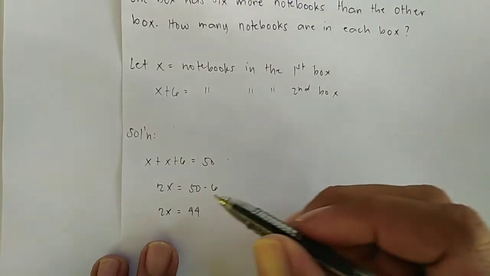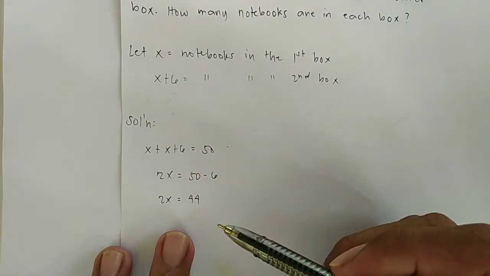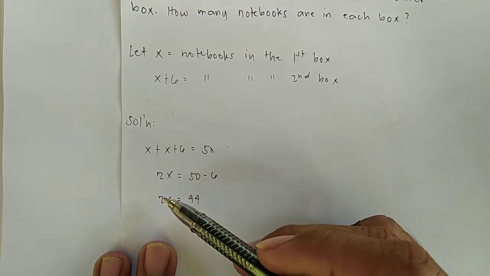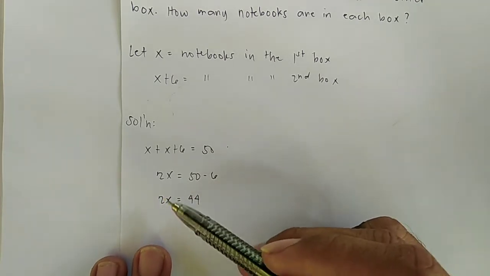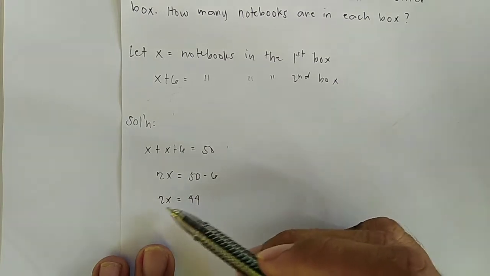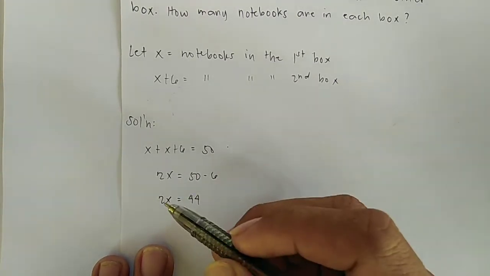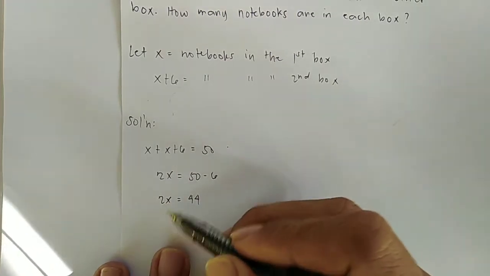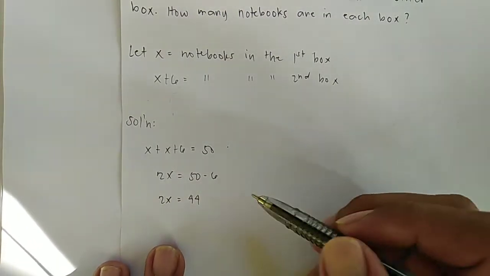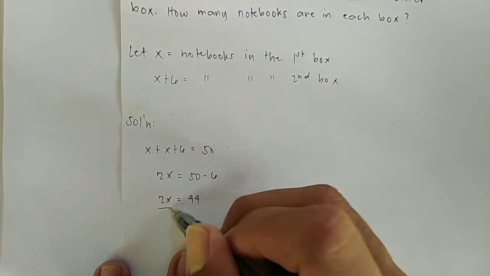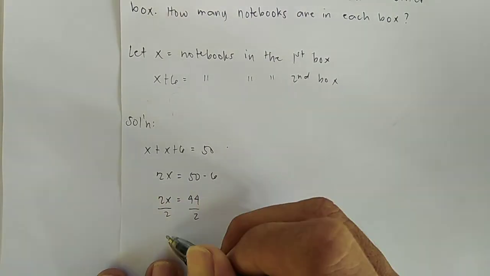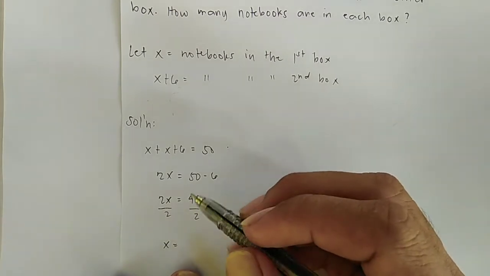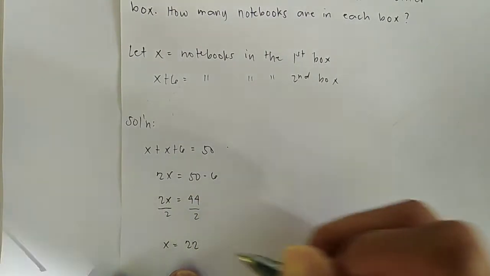So we have here 2x is equal to 44. Notice that the left side is 2x. So to eliminate 2 in the left side, we have to divide both sides by 2 so that x will be left in the left side. So our purpose is to make the left side x only so that we can find the value of x. So divide both sides by 2. So 2x divided by 2 is equal to x. Then 44 divided by 2, that is 22.